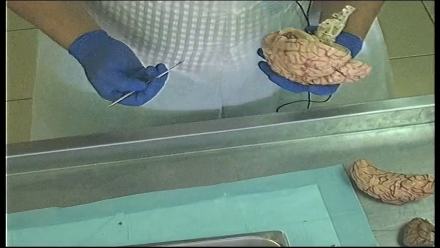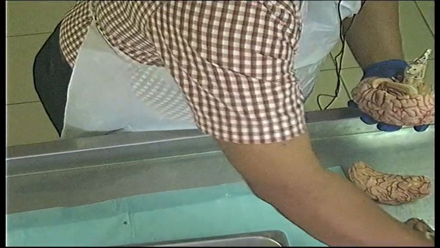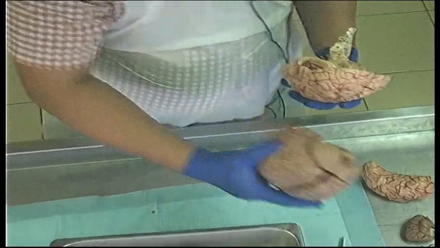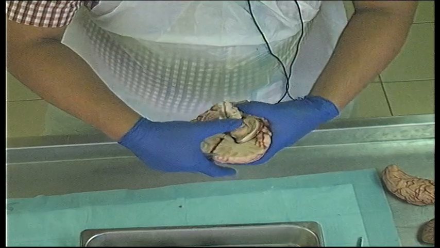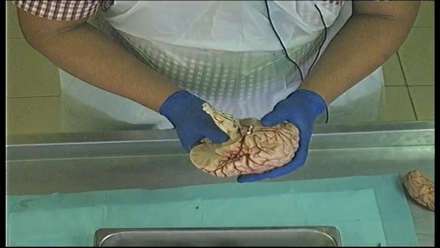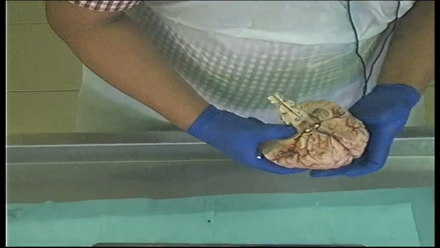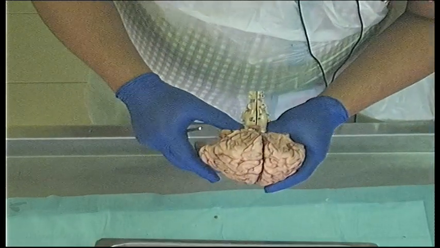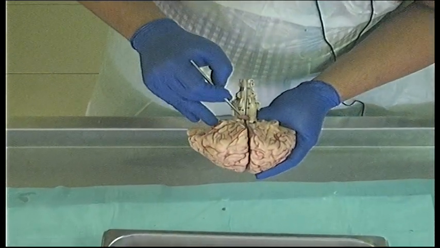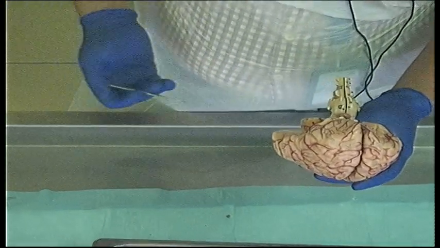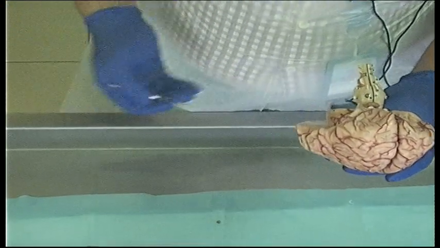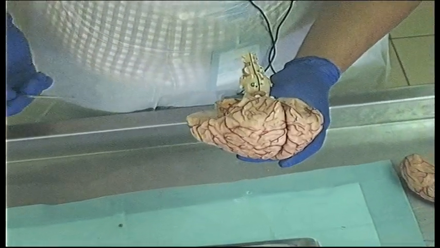So that is the fourth cranial nerve. The third cranial nerve, the oculomotor nerve, is purely motor but has a parasympathetic component. The fourth cranial nerve, the posterior one, is purely motor.